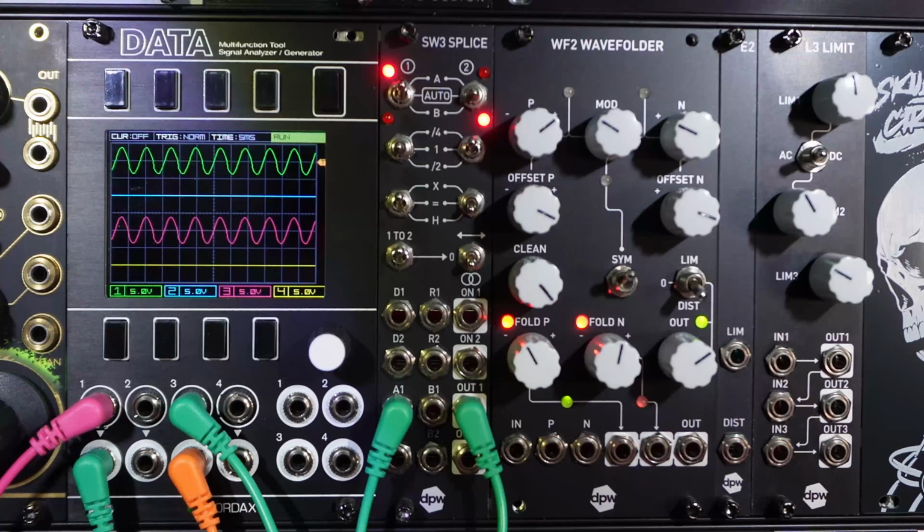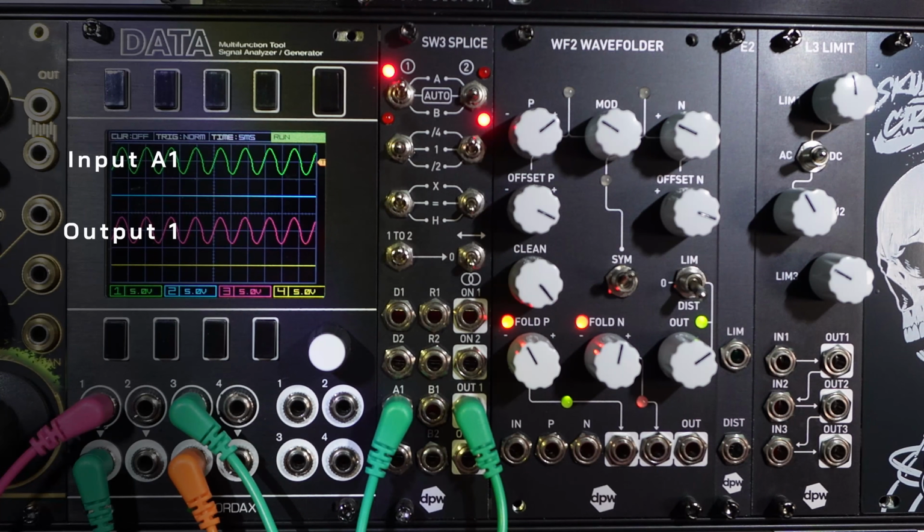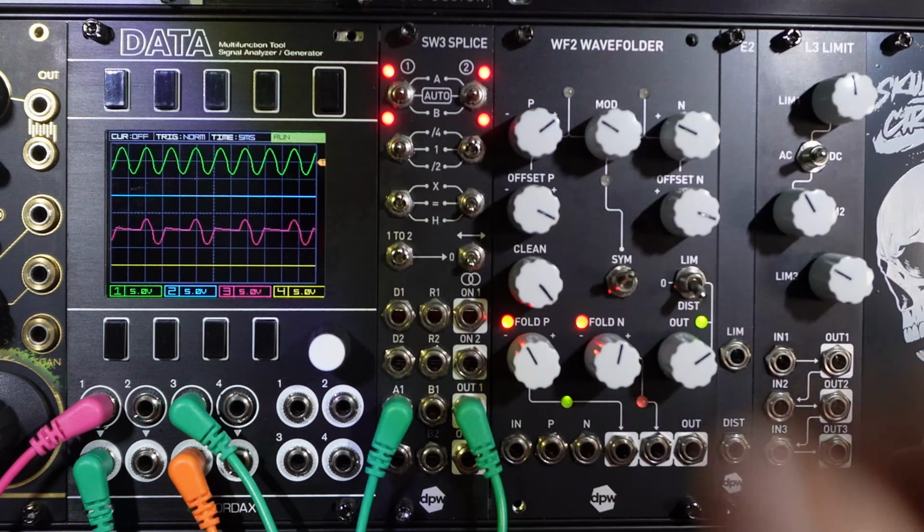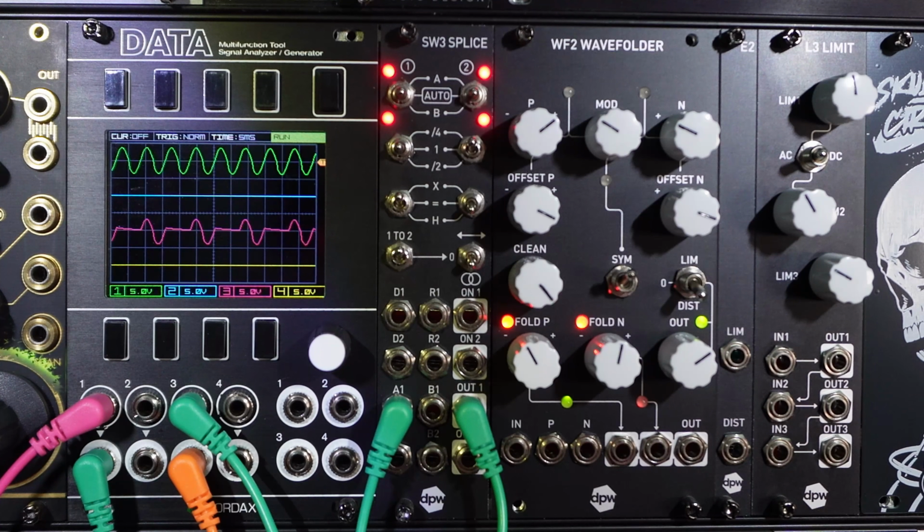The easiest way to show you how the splice works is to use it as a sub-octave maker. If we have any periodic input into A1 and nothing in B1, we can use the splice to switch between our waveform and silence at every zero crossing. Adding silence this way means that the waveform takes twice as long to repeat, therefore it will sound at half the frequency, or an octave lower.